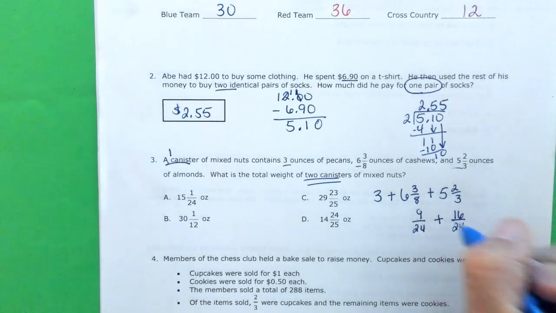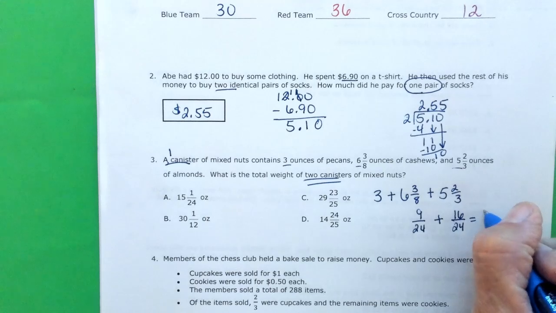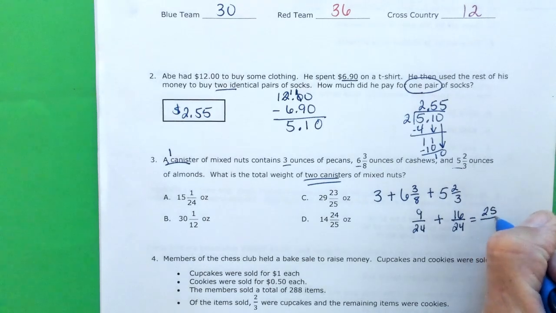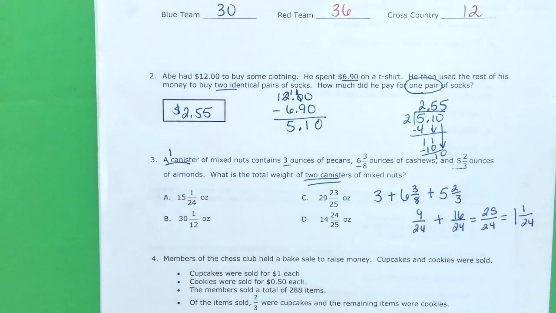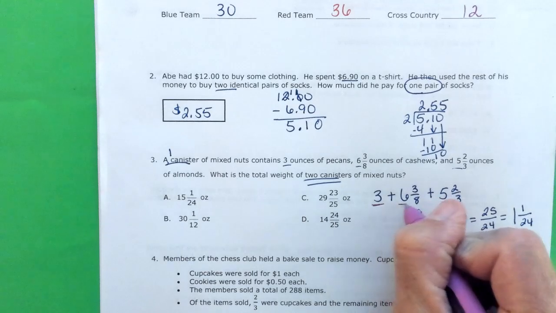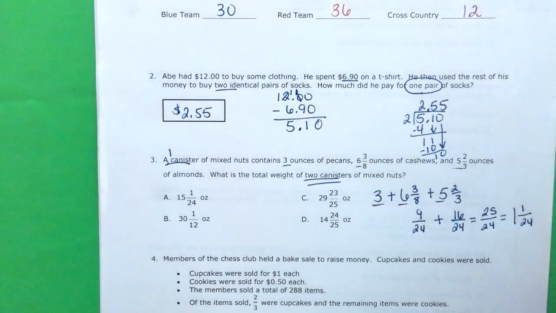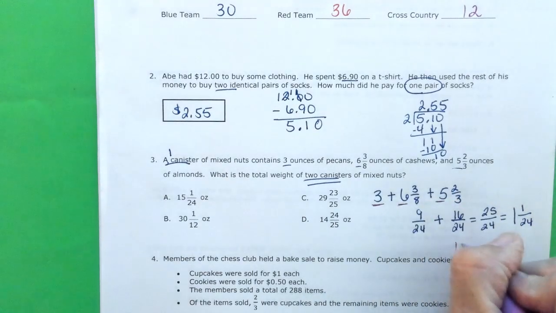I'm going to add those together, and that gives me 25 over 24, which is improper. Make that into a mixed number. 24 fits into 25 one time, and I got 1/24 left over. All right, now I'm going to put in the whole numbers. We had 3 plus 6, that's 9, plus 5, that's 14.